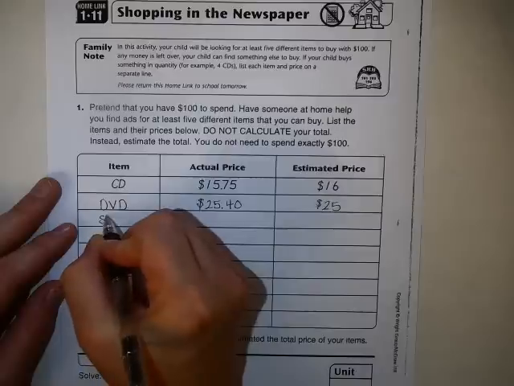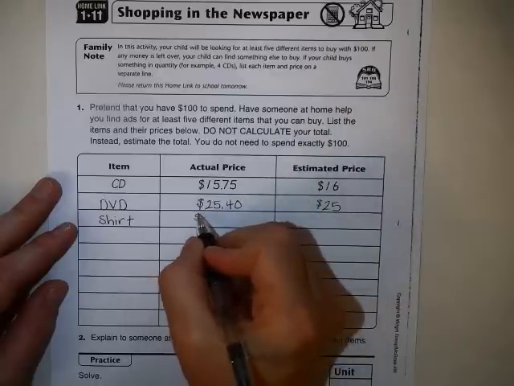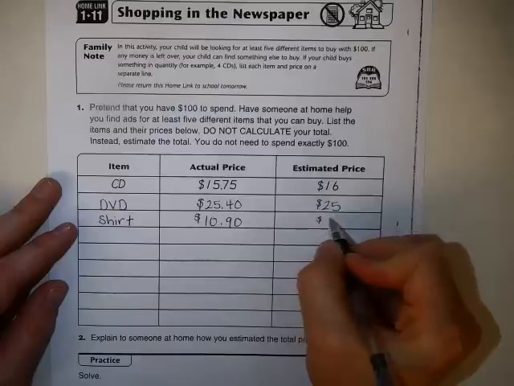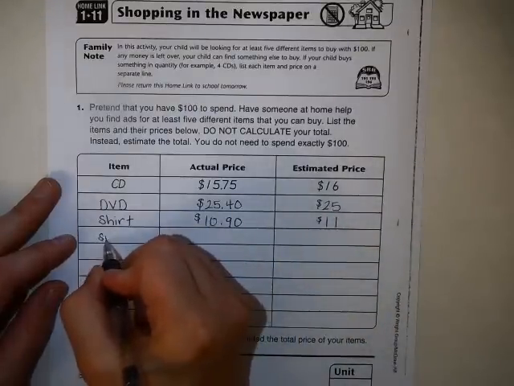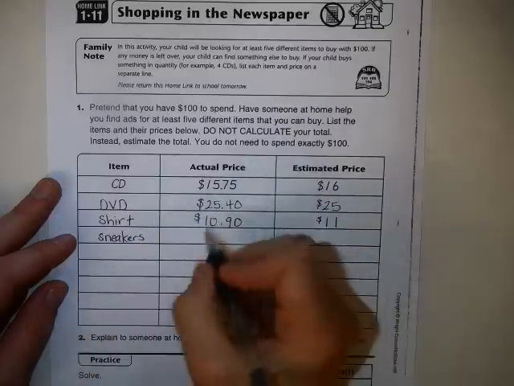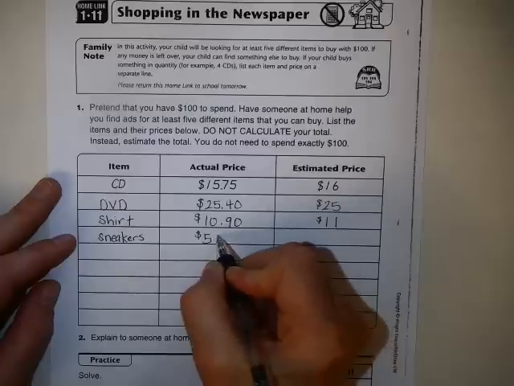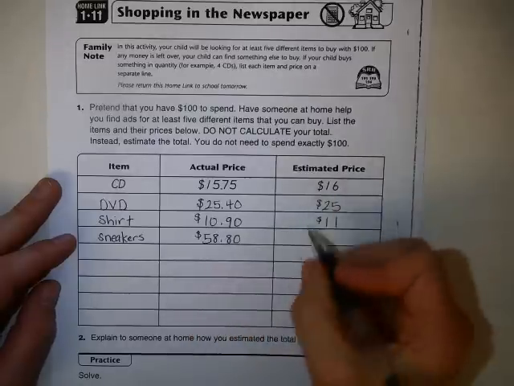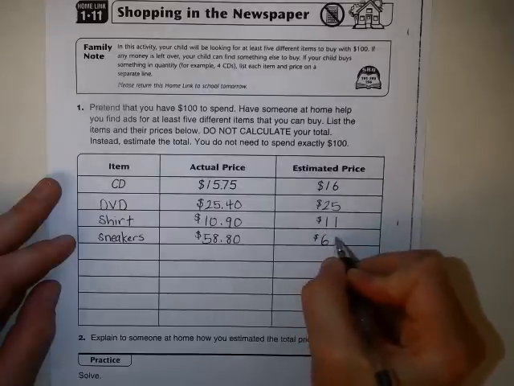$25. And then let's say I'm going to buy a new shirt, for $10. Say it was $10.90. So I better round that up to 11. All right, and then let's say I want some new sneakers. Okay, and I'm going to spend, see how I'm just kind of making the prices up? $58.80. Those are some expensive sneakers. I'm just going to round that right up to the next 10. I'm going to call it 60.